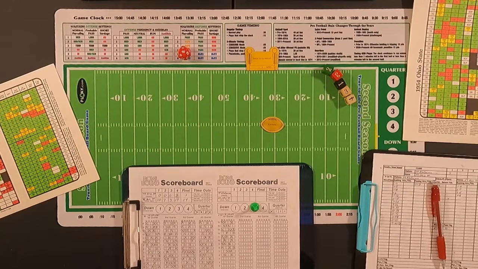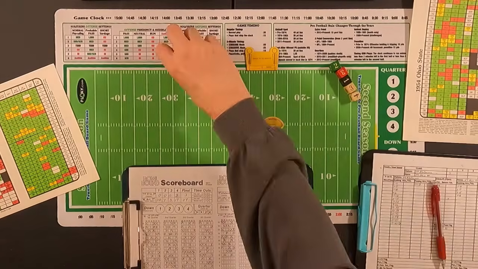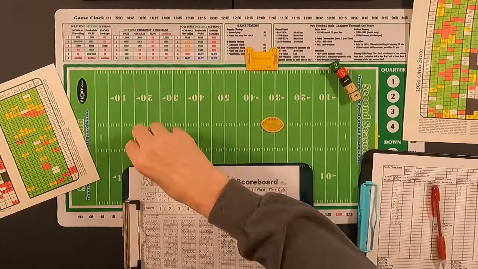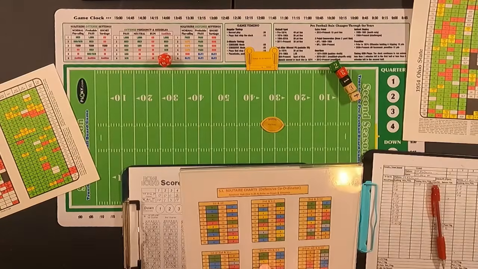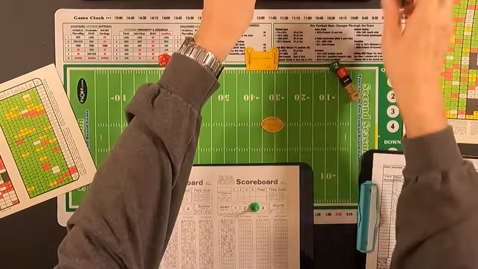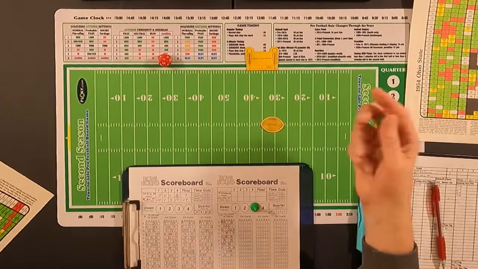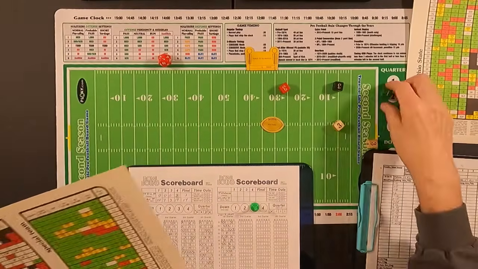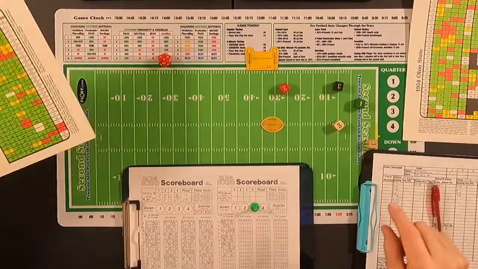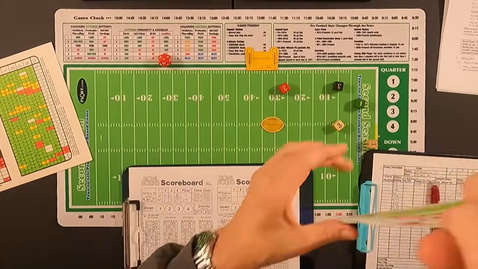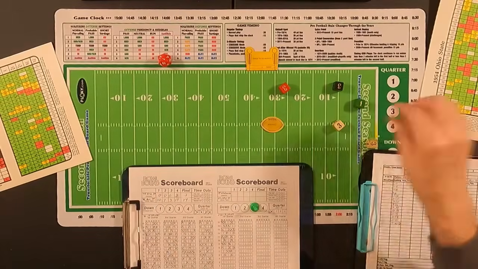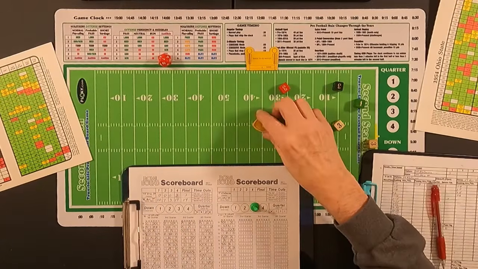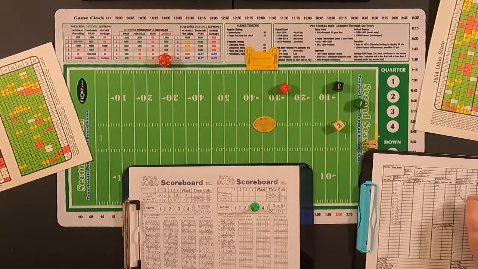Oh, man. I'm going to run an option. Yep, I'm going to run the option. He's going to do a 1. 3rd and 4. And a 1 is A. He's got his standard defense. Option is number 5. He got a 4. Nothing. And I got a 36 on my option, which is a gain of 3. Short. 4th and 1. Gain of 3.